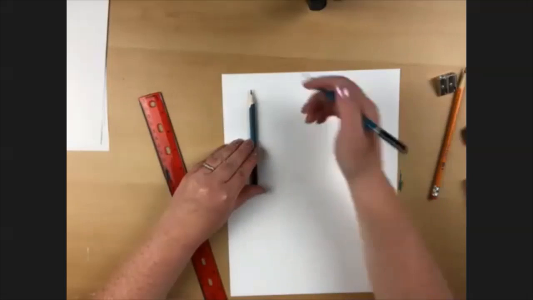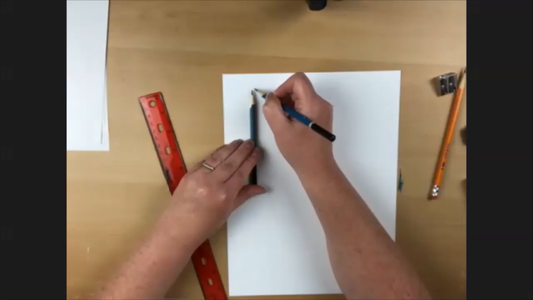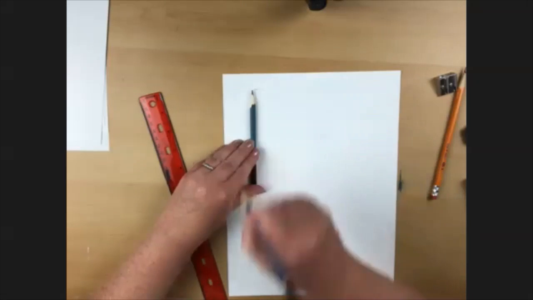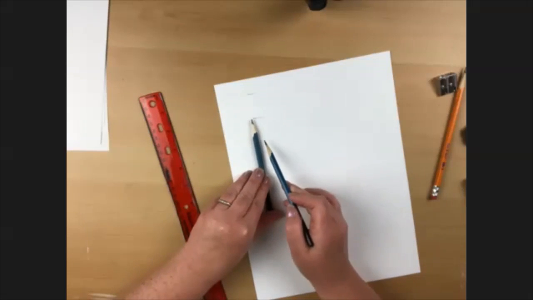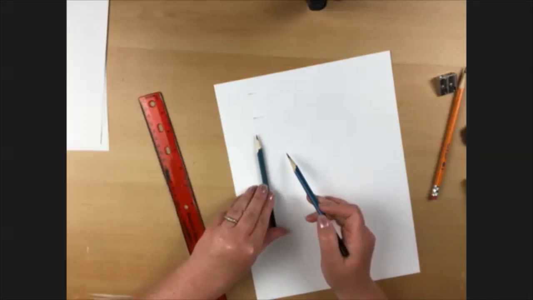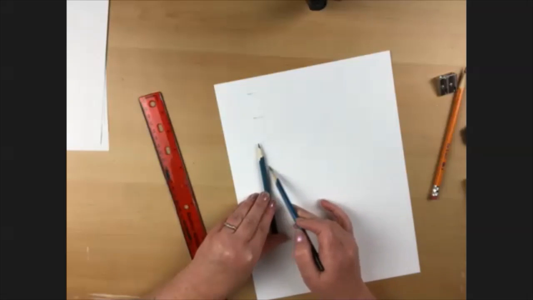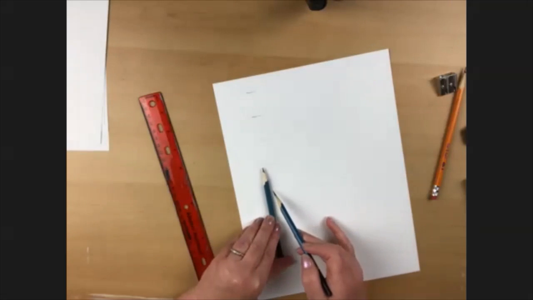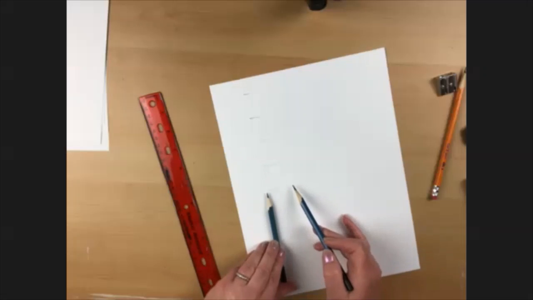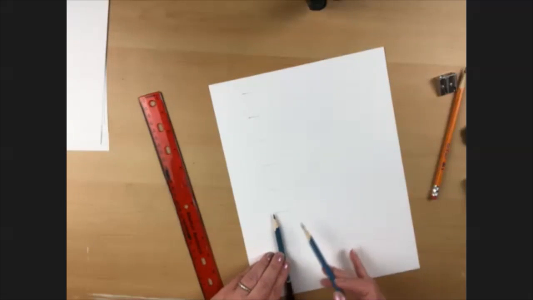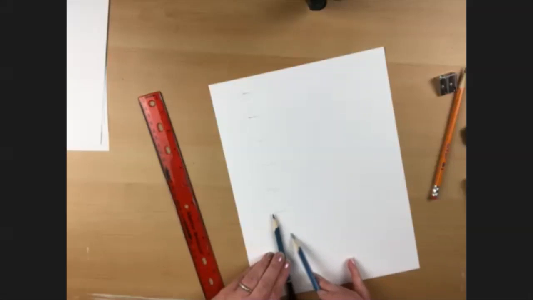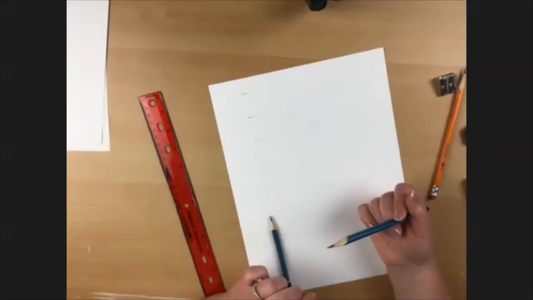I'm going to start here at the top of the paper, and I'm just going to give myself a line. And then I'm going to move it down and do that again. Notice these lines, I'm just sketching nice and lightly. As with everything that we do, whenever we put pencil to paper, we make sure that we draw very lightly.